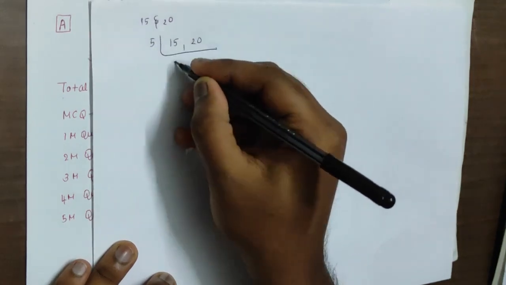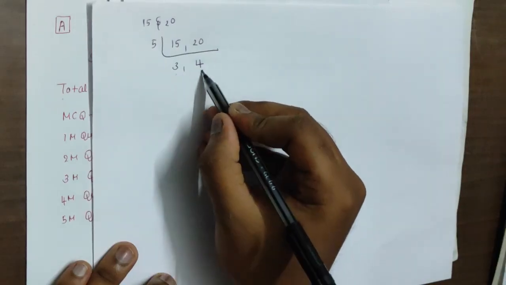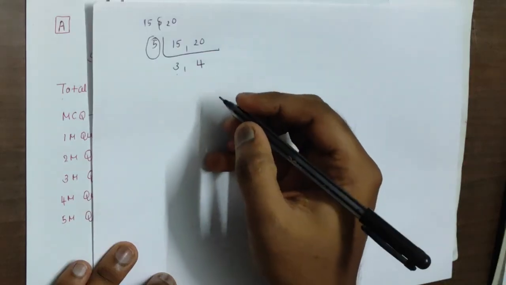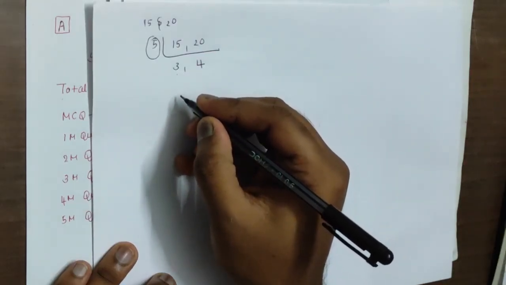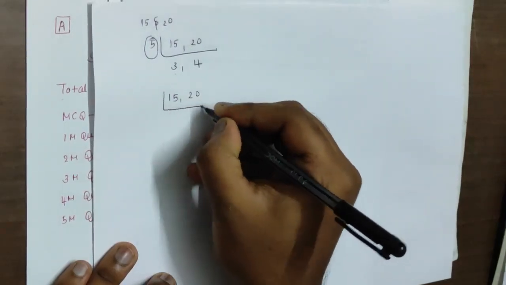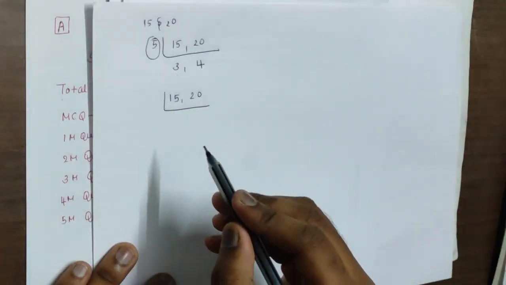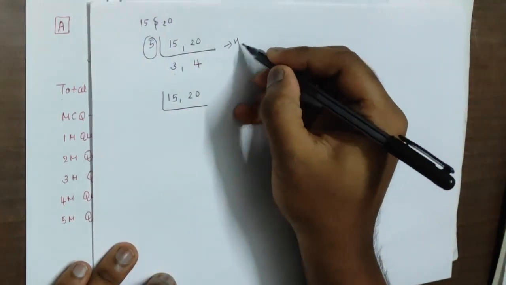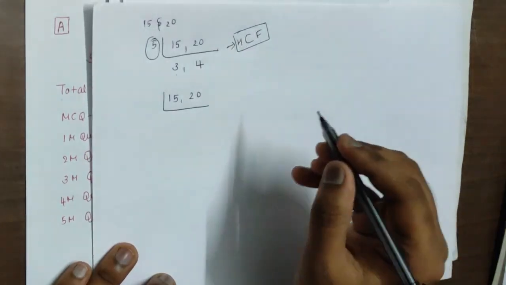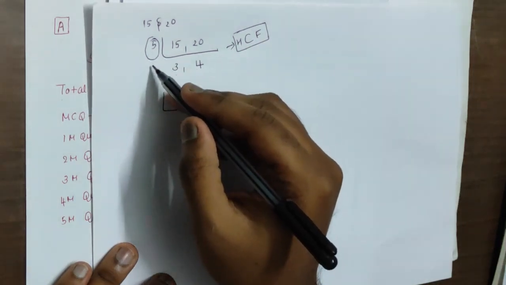5 3s are 15, 5 4s are 20. Now from here onwards you can't divide 3 and 4 by a common factor. So this 5 is the HCF of these numbers. For HCF, if you don't find a common factor other than 1, then stop. That itself is the HCF, or else you have to multiply whatever comes on the left side.